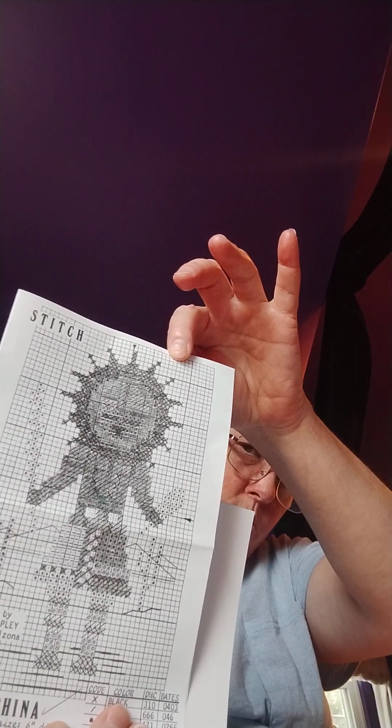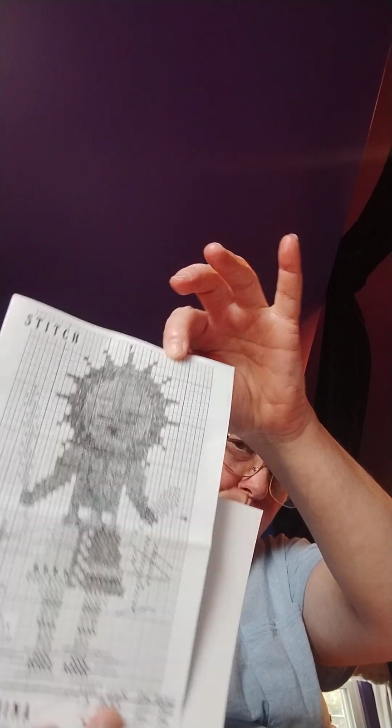Not how many skeins, but the number color. There we go. And what I like to do, so I can keep track a lot easier, is go through and blacken in the area so I know what I've already done. Alright.